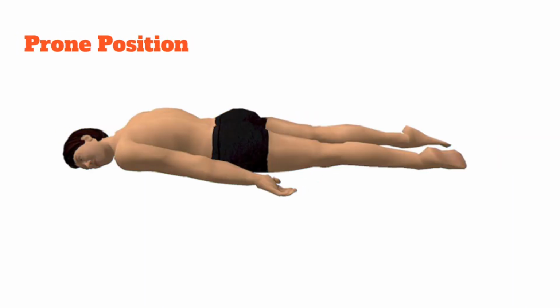The prone position is primarily used for procedures at the back of the skull, like the occipital lobe or posterior fossa surgeries. Elevating the head in this position helps in managing venous pressure and minimizing bleeding.